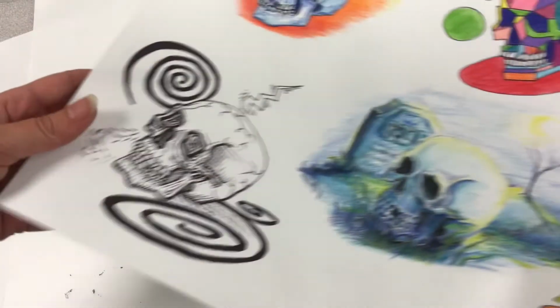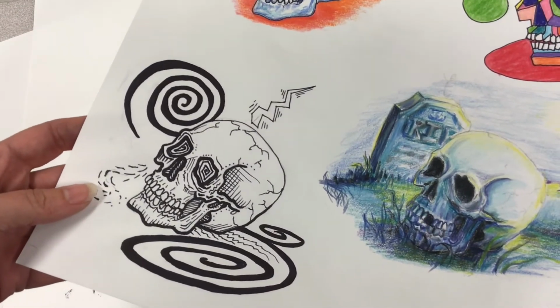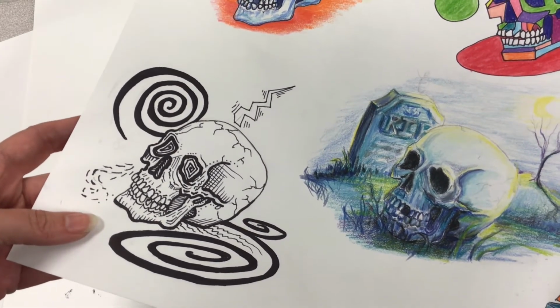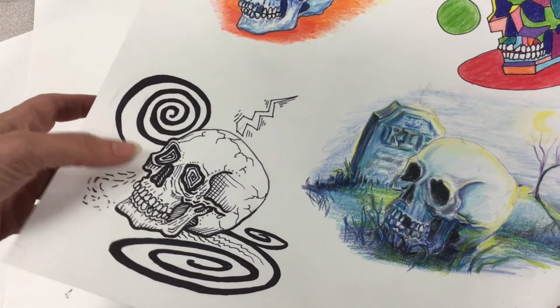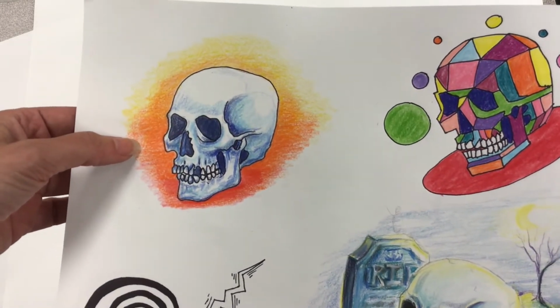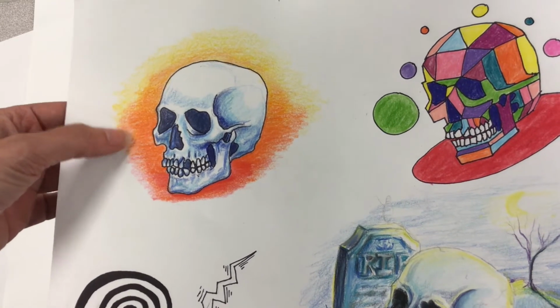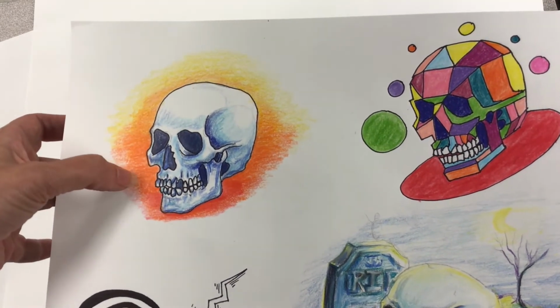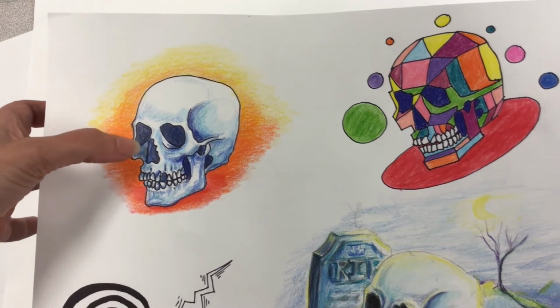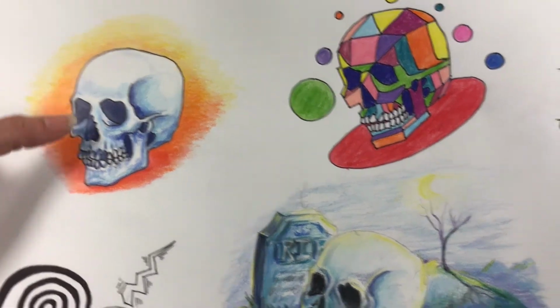The reason is each one of your copies is going to then become one of the elements of art. So for example, this one, I traced over it and I added lines to it, thick lines, thin lines, wavy lines, zigzag lines, etc., to create a line design based skull. With this one, I made a color one, and it is based on complementary colors. Blue and orange are complementary. They're across from each other on the color wheel. So I put orange behind it and I shaded my skull in blue.